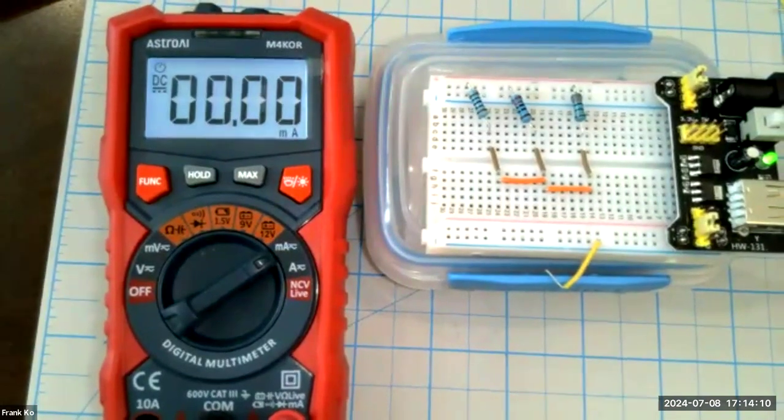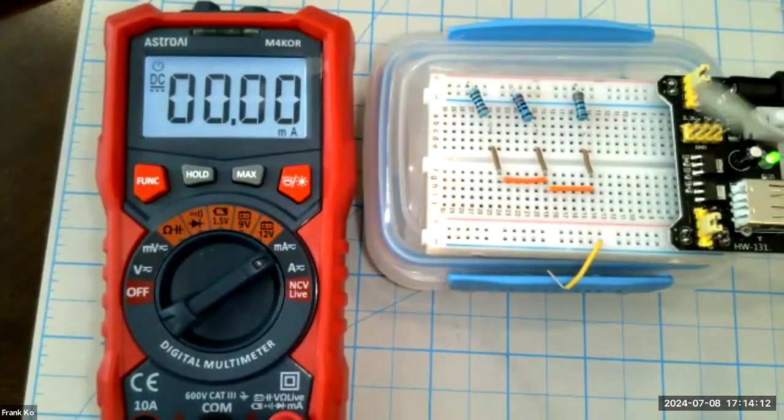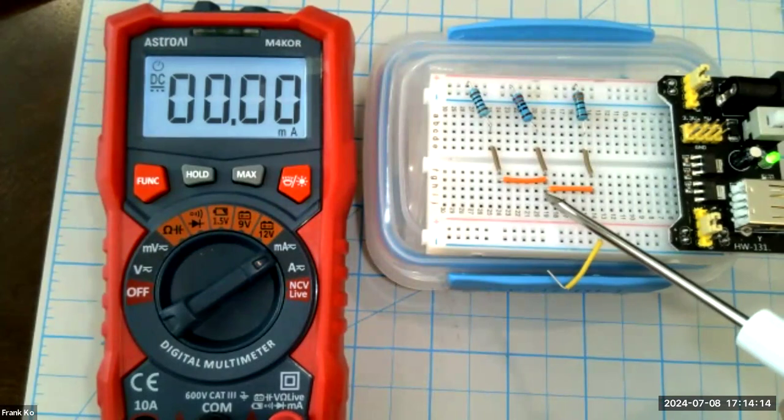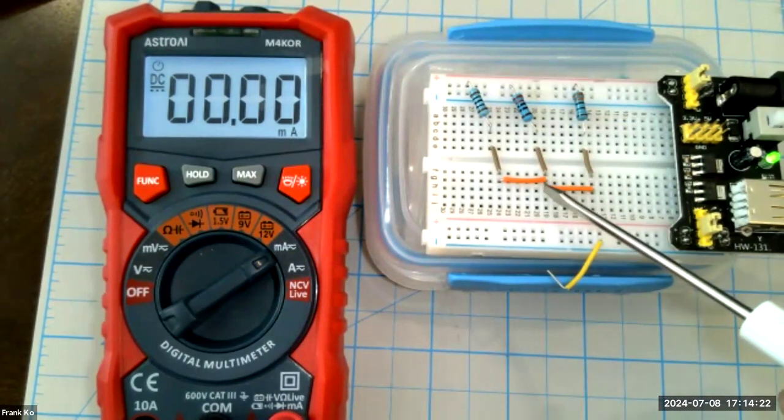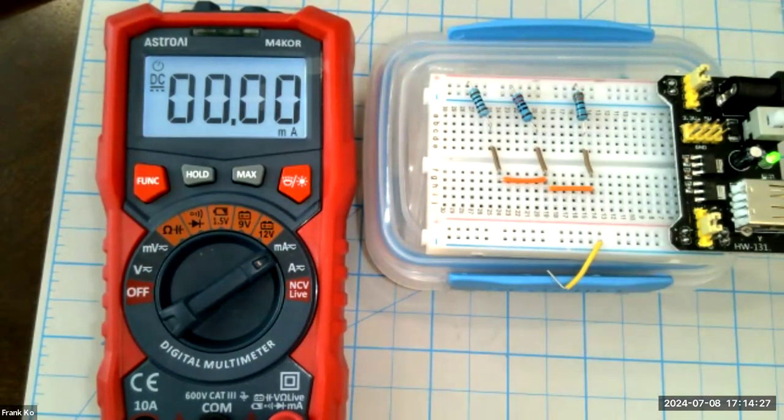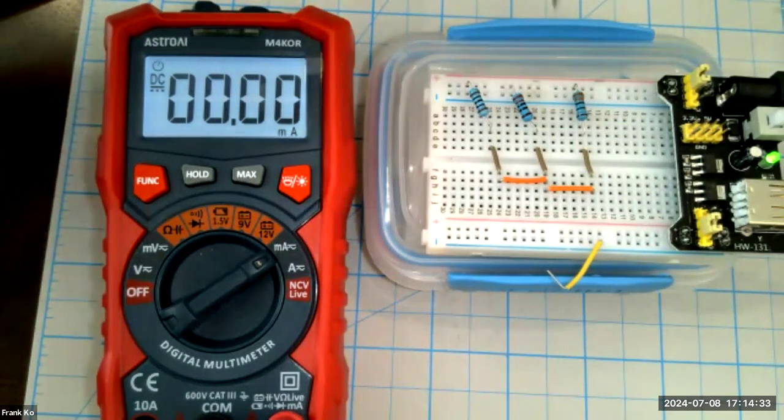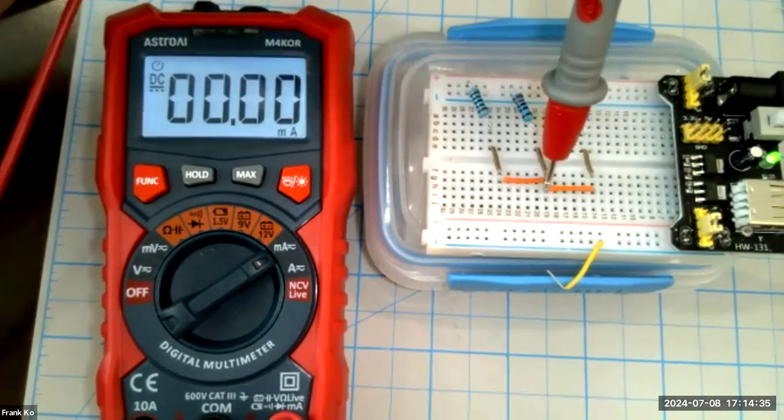The open that I've created is where the yellow wire was connected. The yellow wire was previously connected to where these two orange wires were together and then connected to the negative rail. So I created an open between here and here. So with my probes, and only at these connecting points, I put the red probe on the positive side of the open, which is on this side.